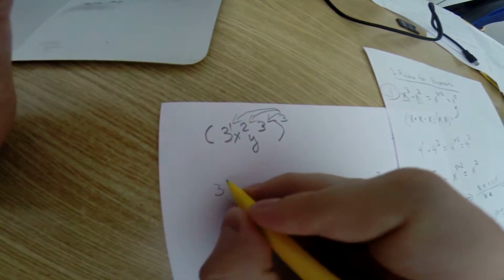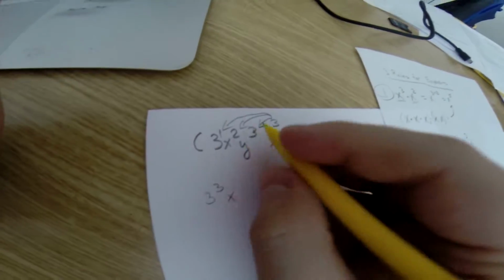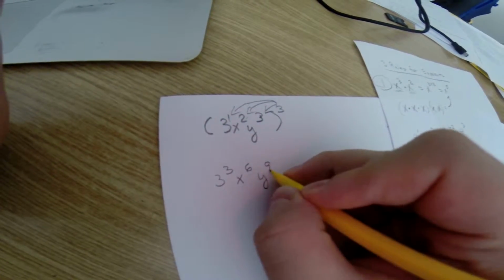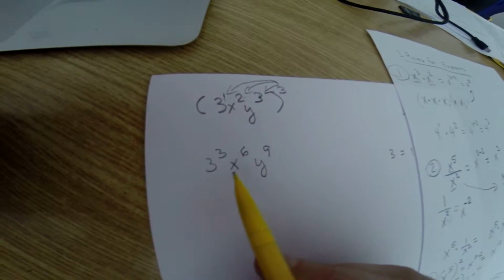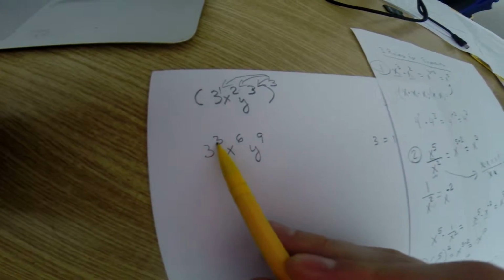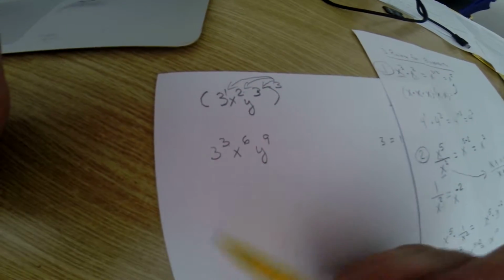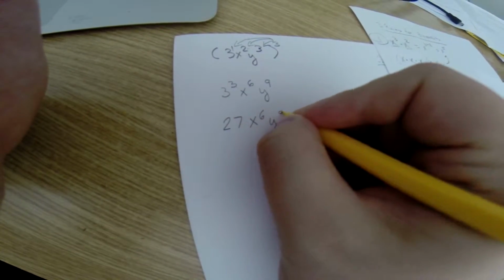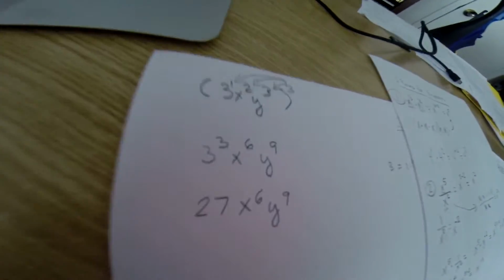So this becomes 3 to the third, x to the 2 times 3, which is 6, and y to the 3 times 3, which is 9, as such. Okay? Now, be careful. A lot of students see 3 to the third and think 3 times 3. That's wrong. This is 3 to the third, which means 3 times 3 times 3, which is going to be 9 times 3, which is 27. And there's your answer.